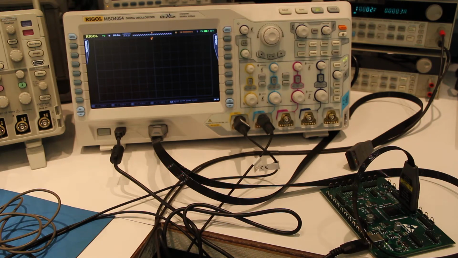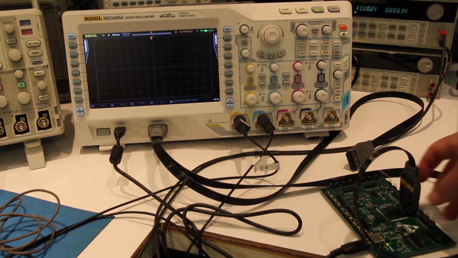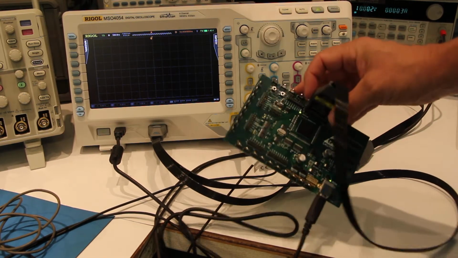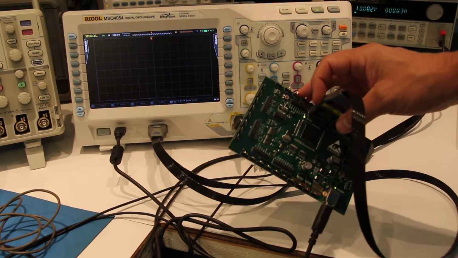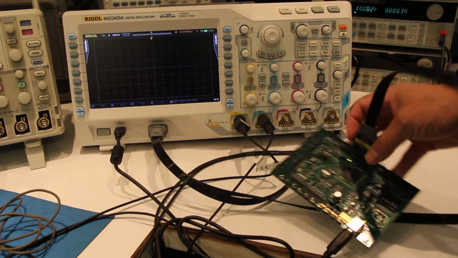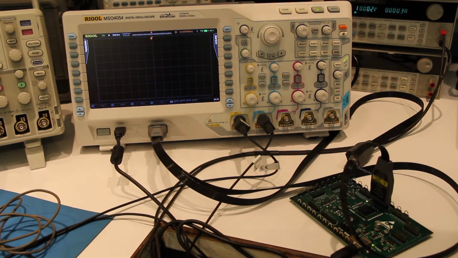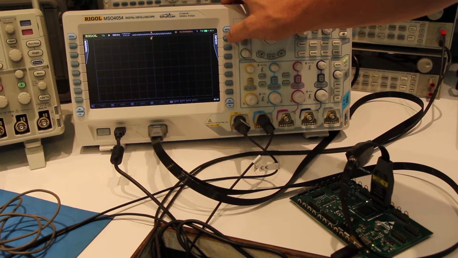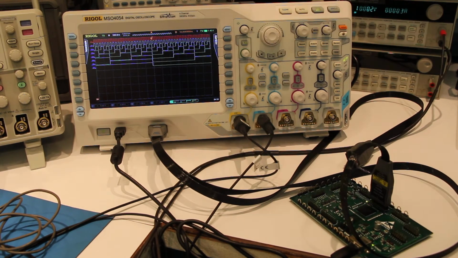Okay, here we have the RIGOL MSO4000 scope, and it is looking at the RIGOL development, or the demo board here, which has a bunch of signals on it, and I'm going to show you the parallel decoding feature. I'm going to use the logic analyzer. I've turned it on. I've already set it up to have 8 channels, D0 through D7.